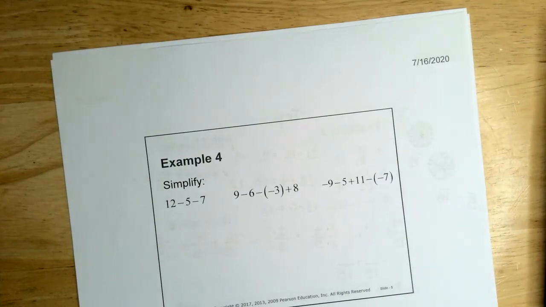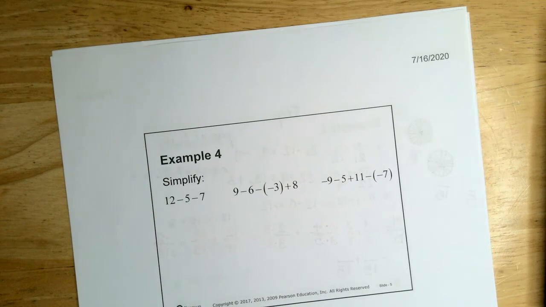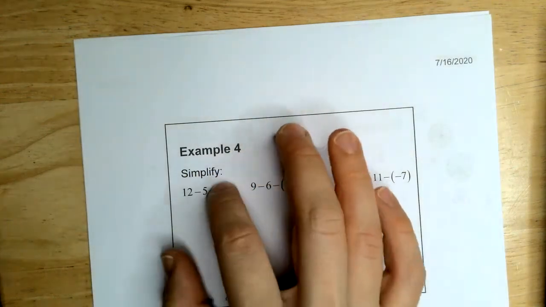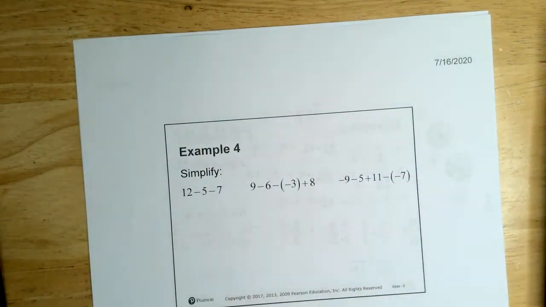Example 4, we're simplifying. It's the same thing as example 3. However, we're combining only two at a time. There are 3 total here, but we're only going to do 2 at a time. Go from left to right, okay?